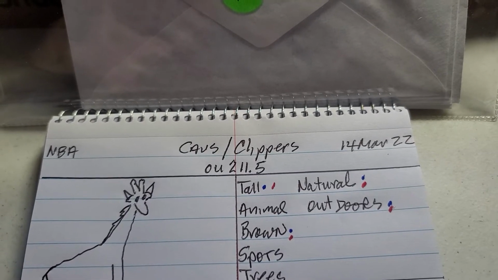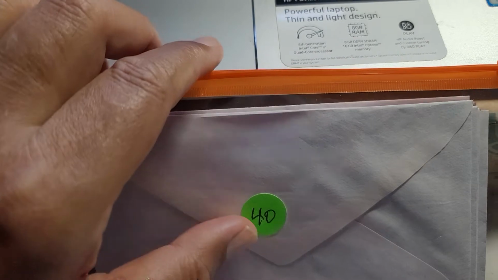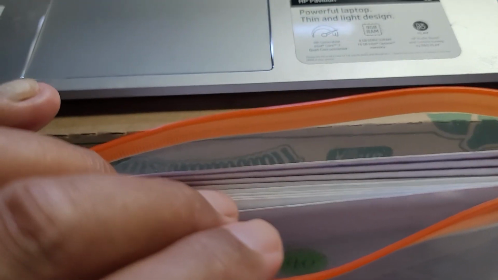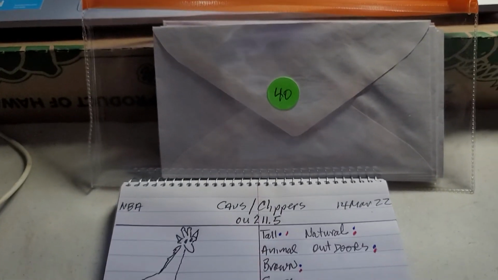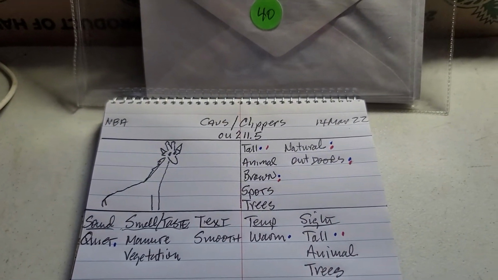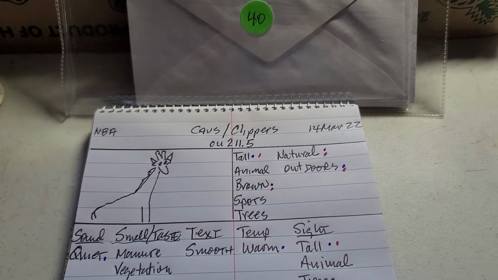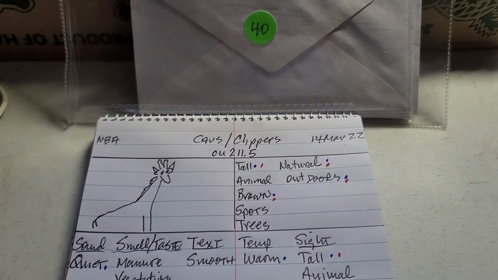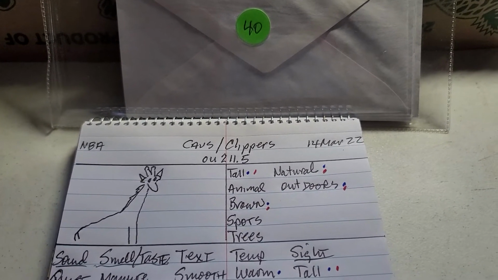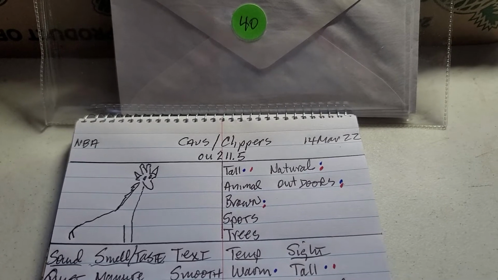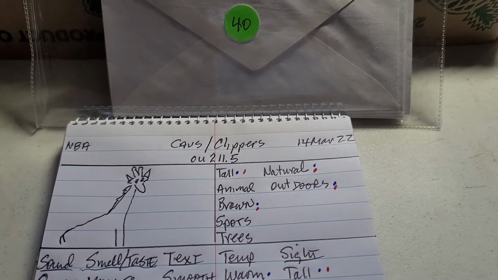Those are the two options, and because we have two options, we picked two envelopes from this section. That's what I did last night. After creating this form, I pulled two envelopes, one to represent that the score was going to go over, and the other to represent if the score was going to go under. Those are the associations I made.